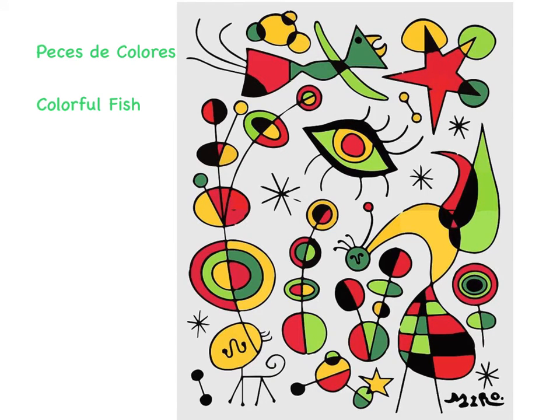This artwork is called Peces de Colores, or colorful fish. Do you see any fish? This is a great example of abstract art because I don't see very many fish, but clearly Miro did when he painted it. These long lines with circles right here, like there and there and there, I mean, they could be seaweed. And this right here looks like a cat to me. But I don't know. Maybe Miro meant for it to be a catfish.